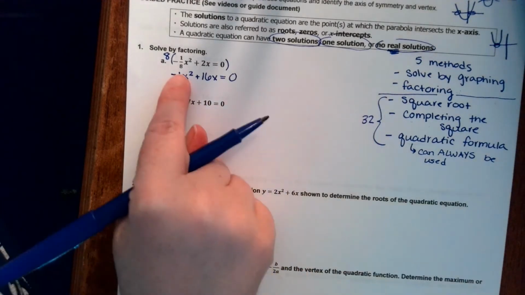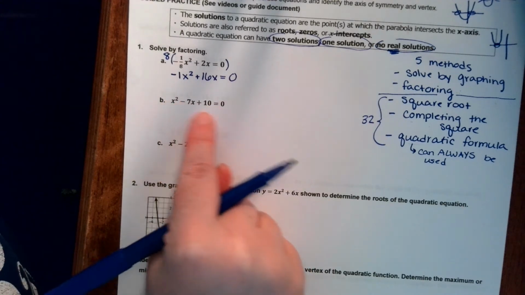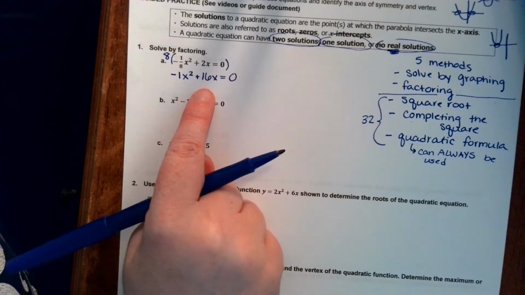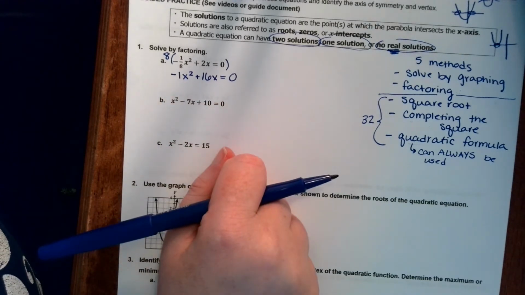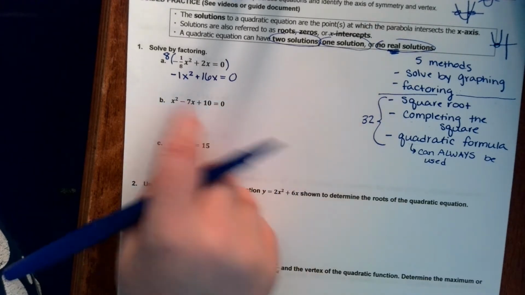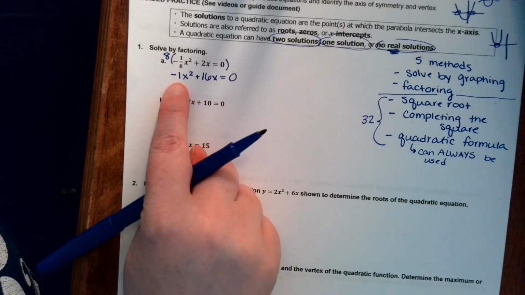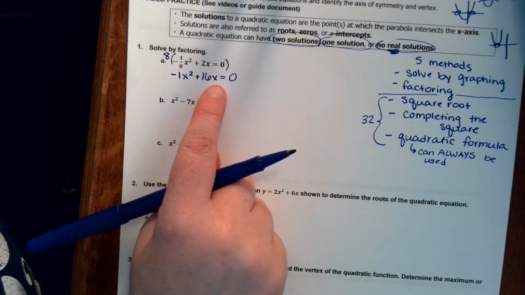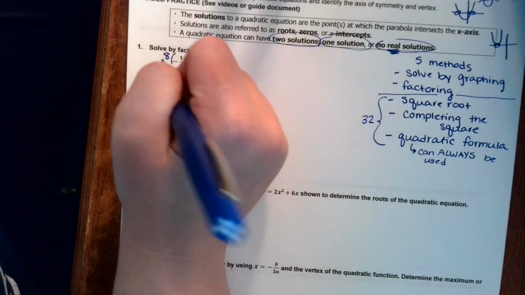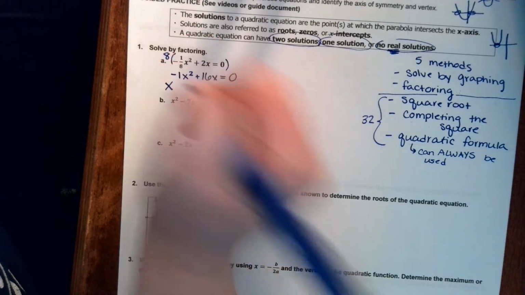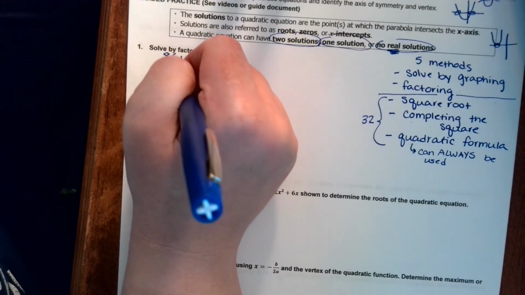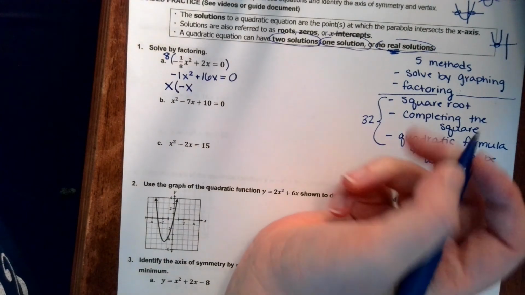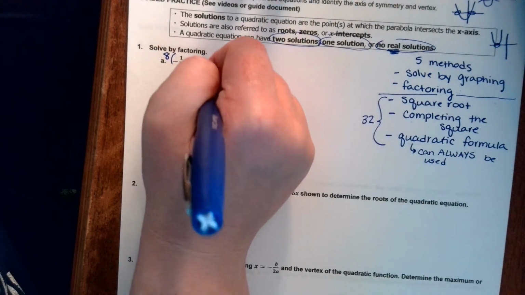Okay. So now I'm looking, is there anything that I can... Since I've only got 2 terms, normally I have a trinomial like this, but since I have only 2 terms, let's factor out the greatest common factor. The only thing I can divide both of these terms by is 1 and x. So I'm going to factor out an x, and that leaves me with negative 1x, or just negative x, plus 16.